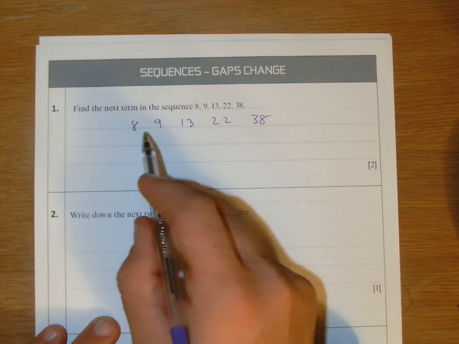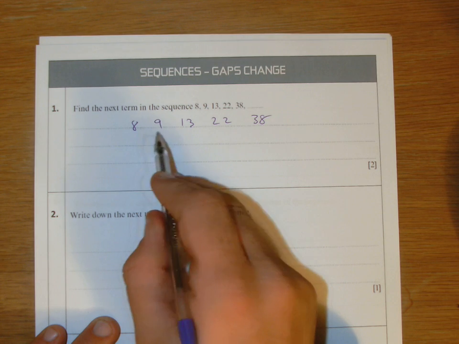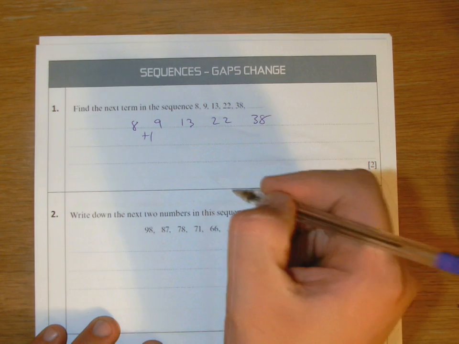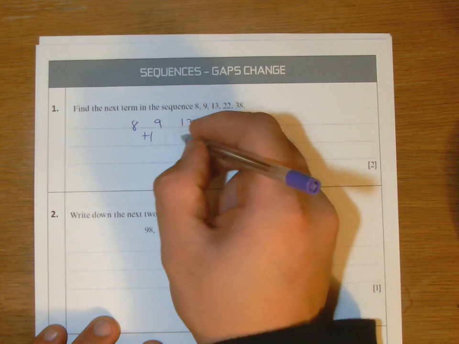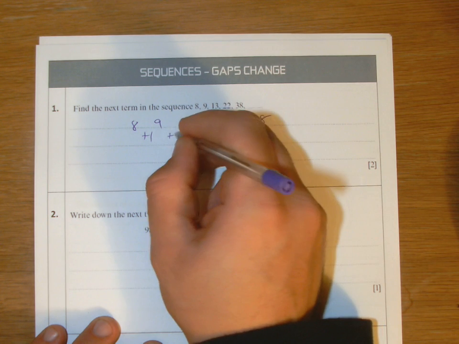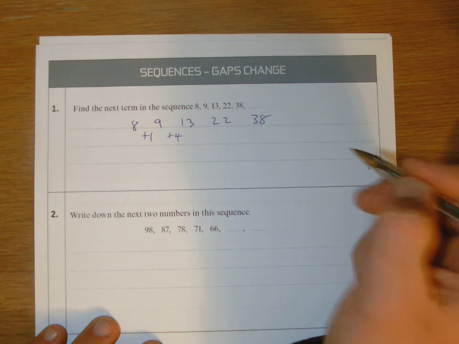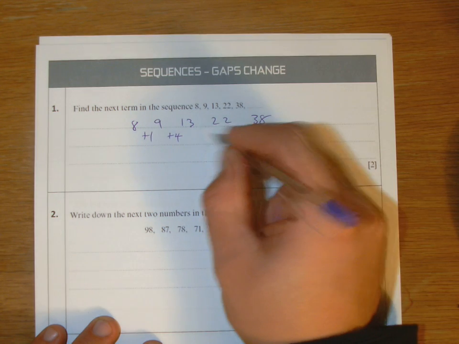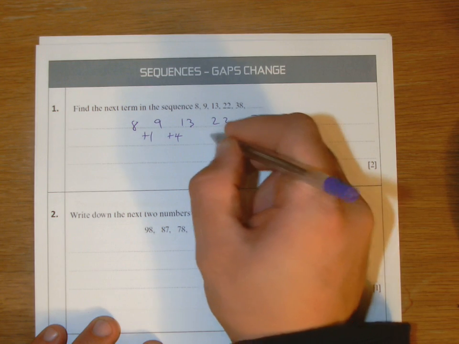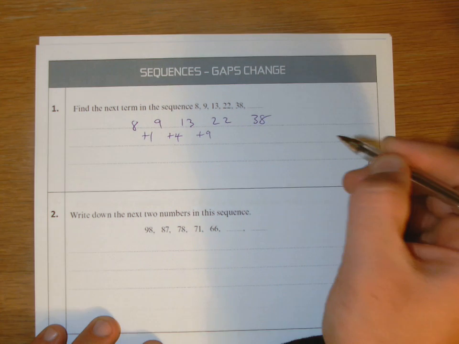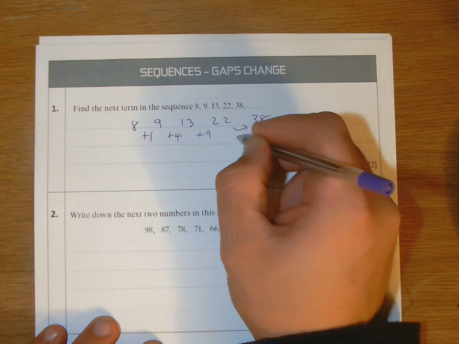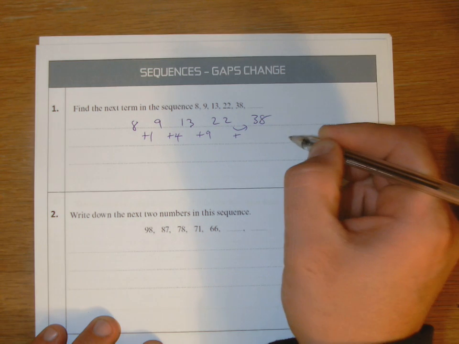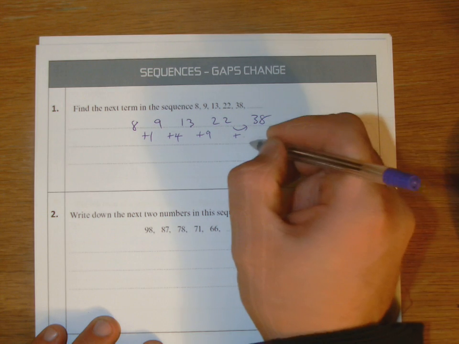There's more gaps, so we can write. Now if you notice here, of course, we're adding on 1, aren't we? And then 9 to 13, we're adding on 4. Then 13 to 22, look at that gap there, we're adding on 9, aren't we? And then 22 to 38, we're actually adding on 16.